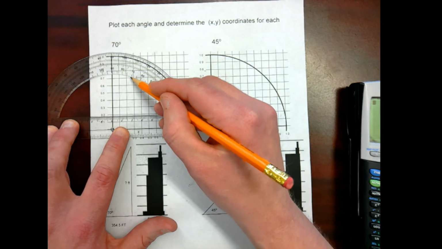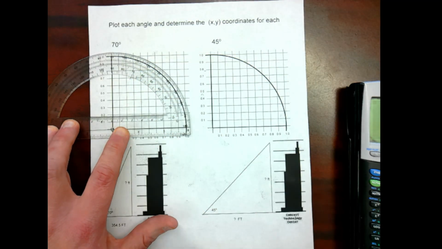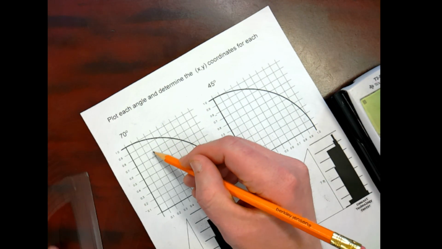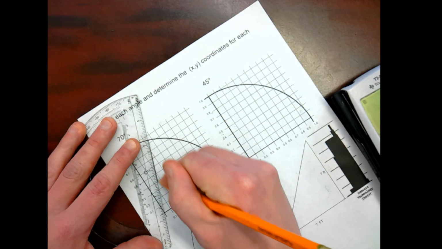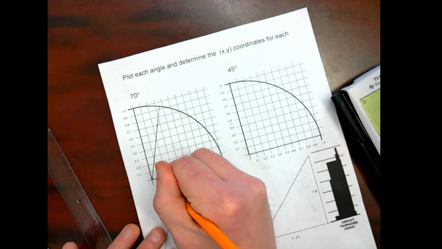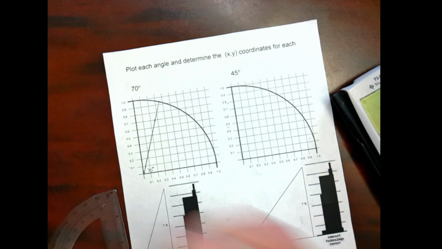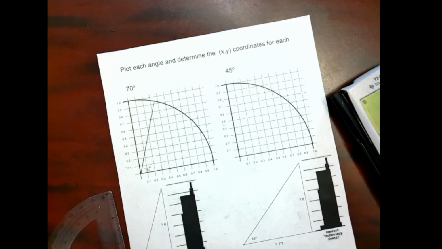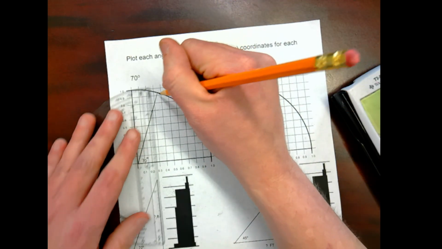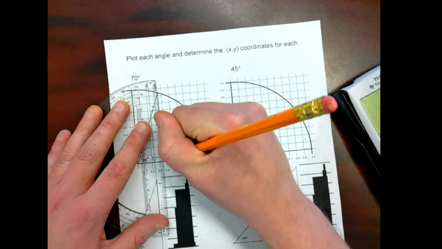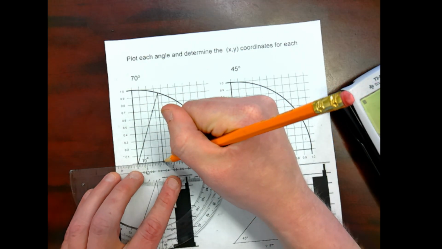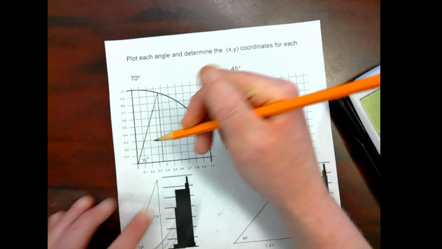So I can just use the inside track right there if I want. None of these angles are going to be anything other than multiples of 5 or 10. So now that I've got that mark right there, I'm going to create my 70-degree angle. Now, what I've done is I've created the hypotenuse of a triangle, and I'm going to go ahead and now find out what the B side, if you will, this leg of my triangle is, as well as this leg of my triangle, the x-axis.